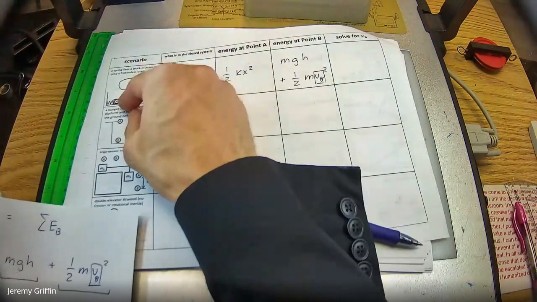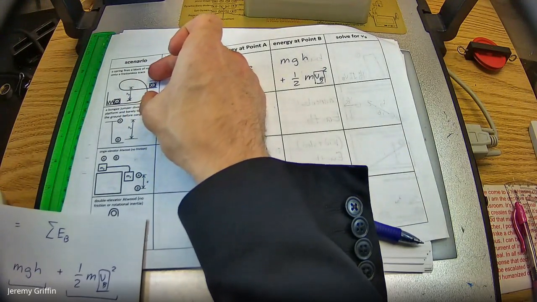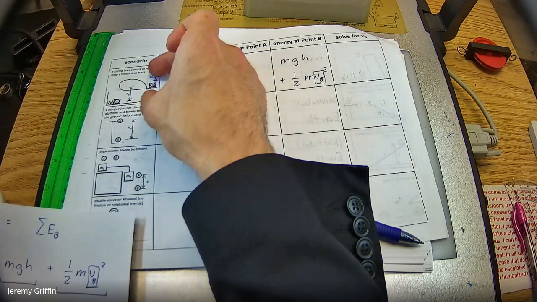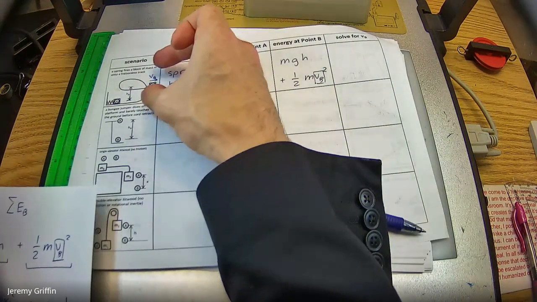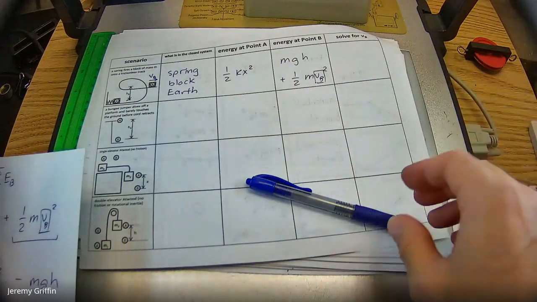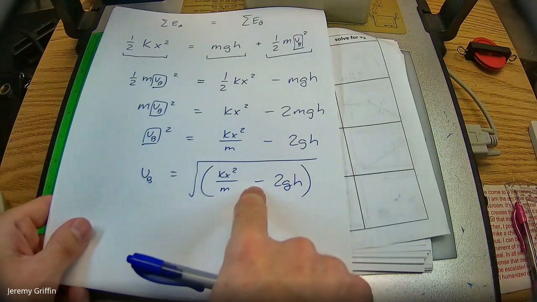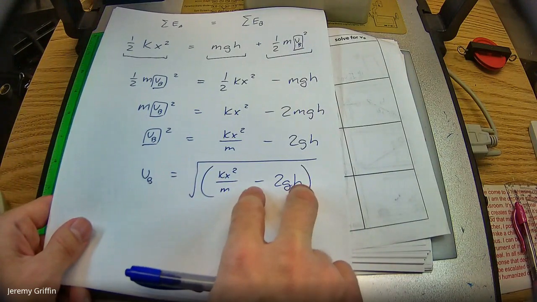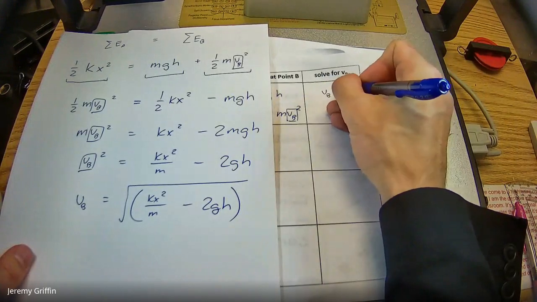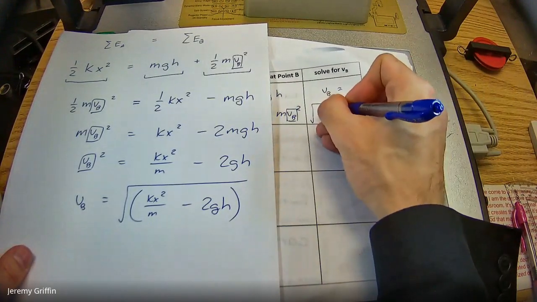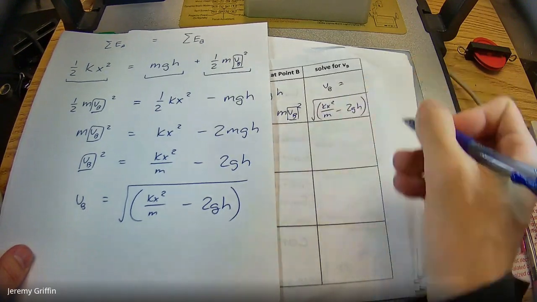Or how about this? What if you took this track and worked it so that this height change increased, like that? What would that do to the speed at point B now that it has to climb a higher hill? It's going slower, isn't it? Look at that, subtracting off something about h. So that checks out. I can believe that equation, the square root of kx squared over m minus 2gh.